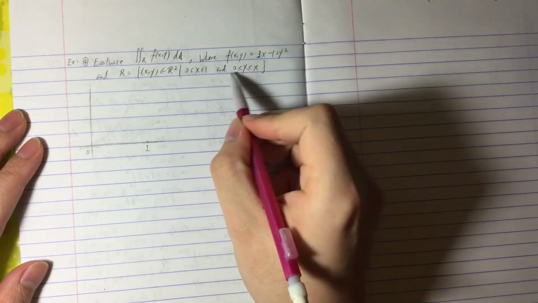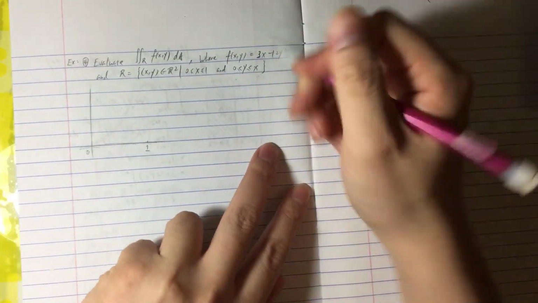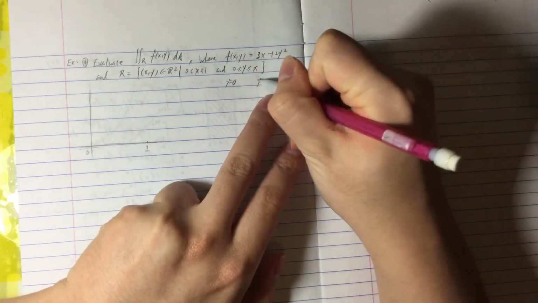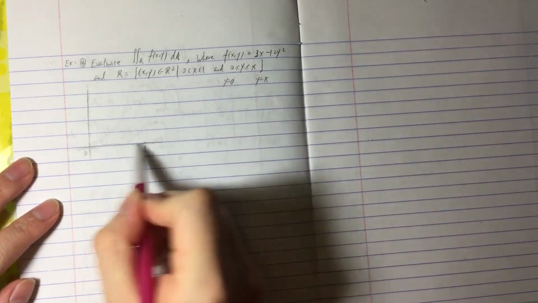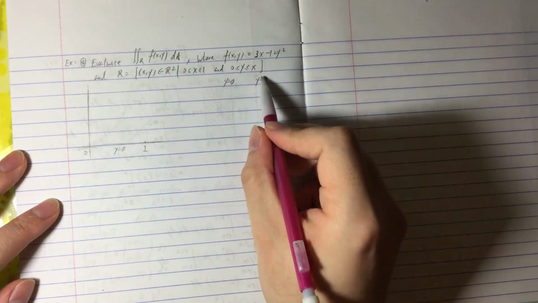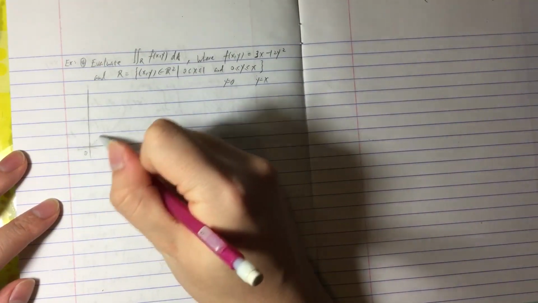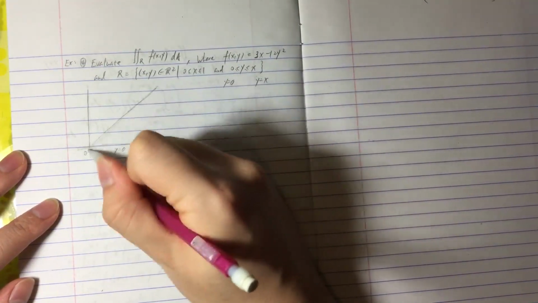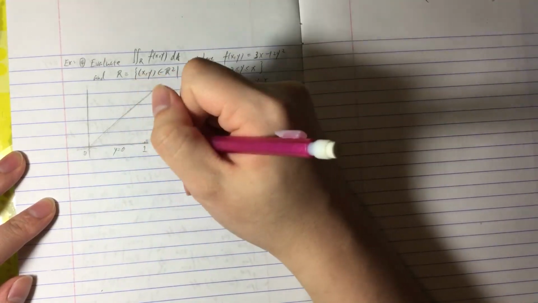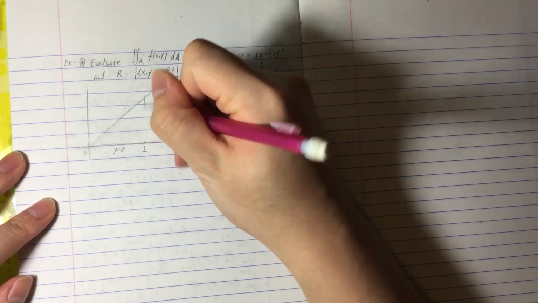How do we graph that y is between 0 and x? That means y is between y equal to 0 and y equal to x. Y equal to 0 is the x-axis. Y equal to x is a straight line, and it's bounded by the line x equal to 1.